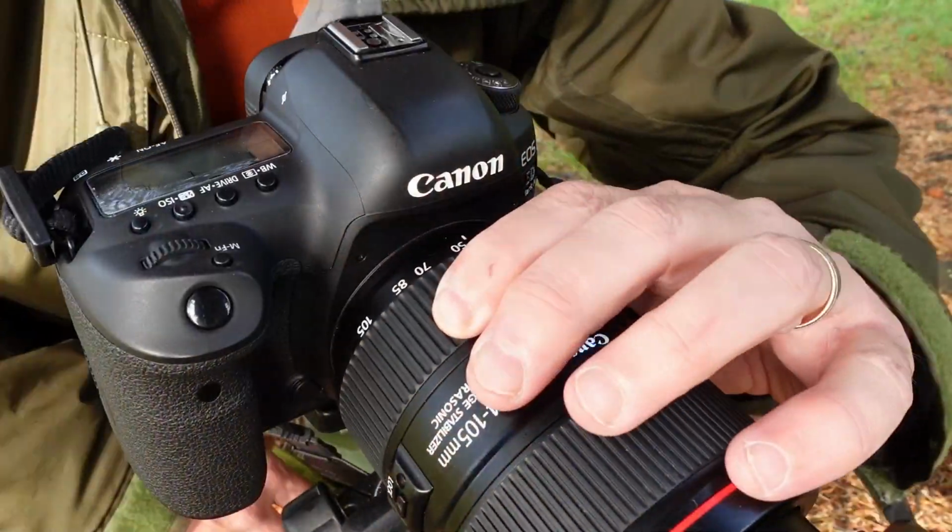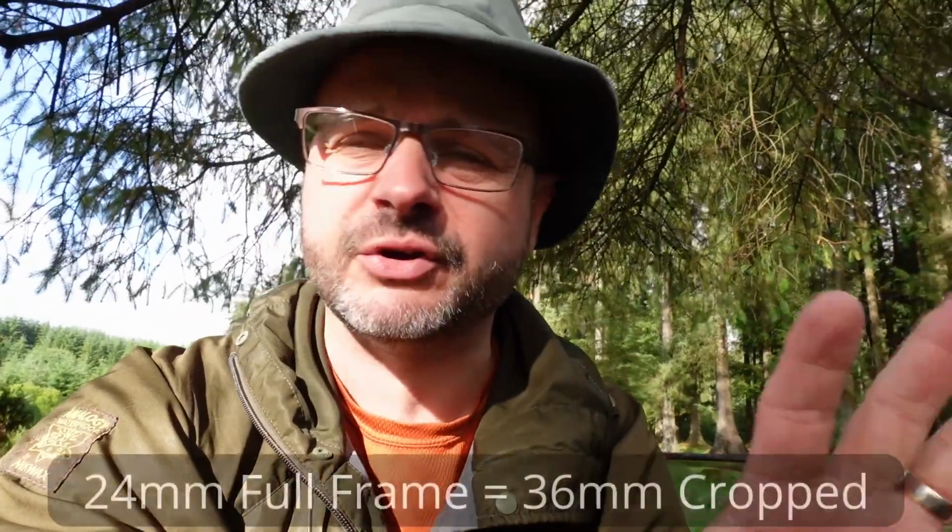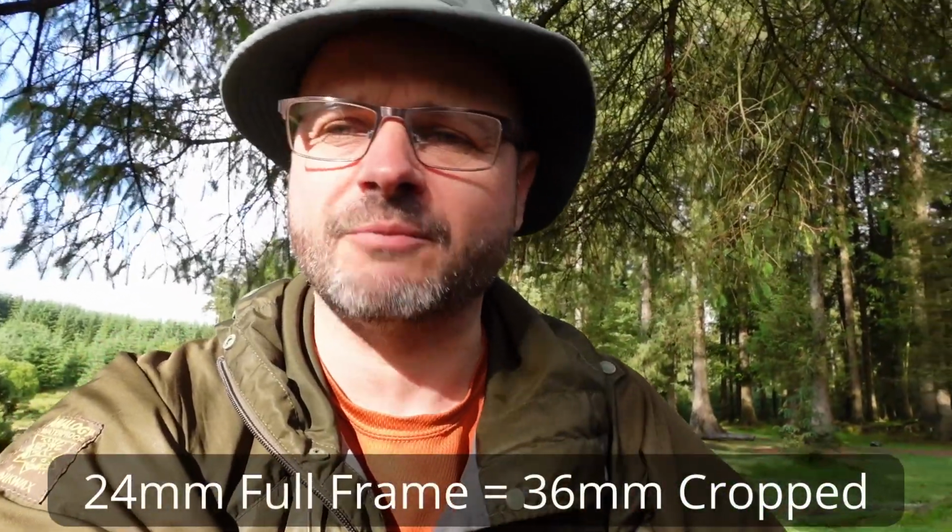So I've set this lens on this camera at the 24mm setting, and that's where I'm going to be doing all of my photography. Now, 24mm on a full frame camera, which the Canon 5D is, works out to be about 36-38mm on a crop sensor camera. And that's the first thing to realise that's important, is that when we're talking about the wide angle, we're talking about the angle of view.